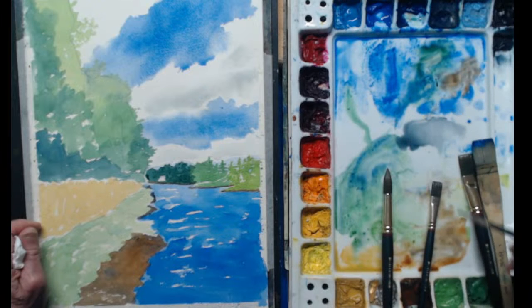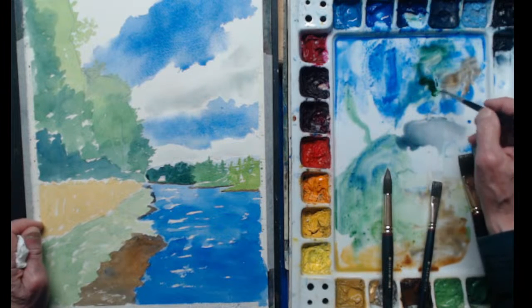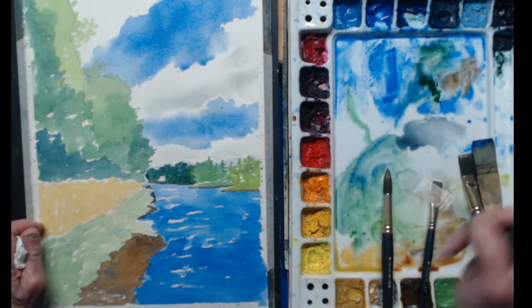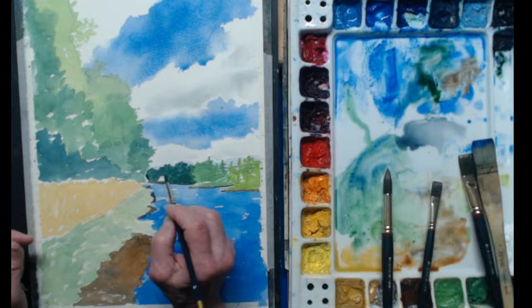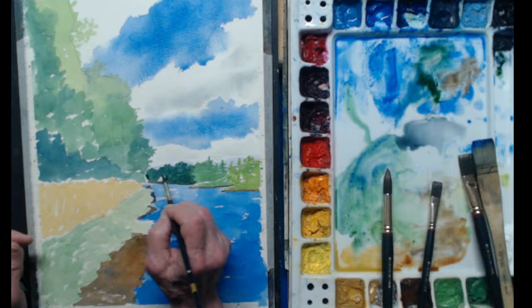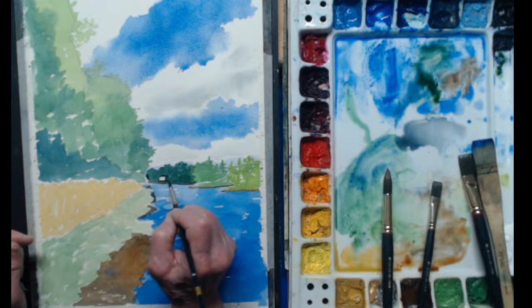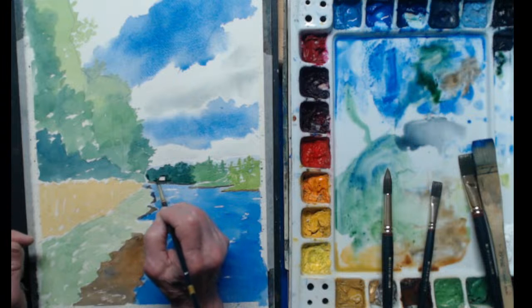And now I'm going to pick up a dark green. In the photograph there are buildings back here, and they were hard to see. I didn't take photographs of the buildings back here, but there are a few buildings, and I'm going to put a building back here just to have something as an area, a focal point.